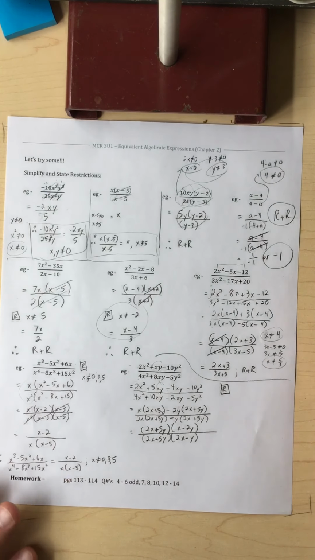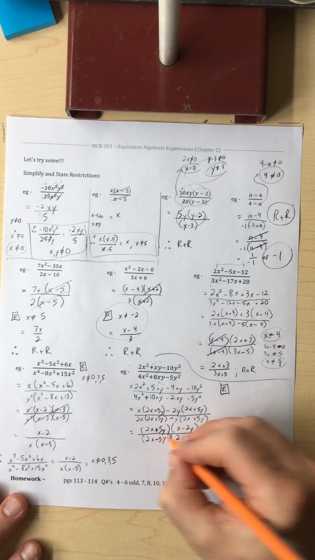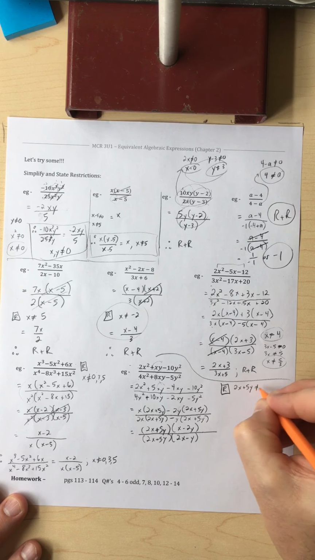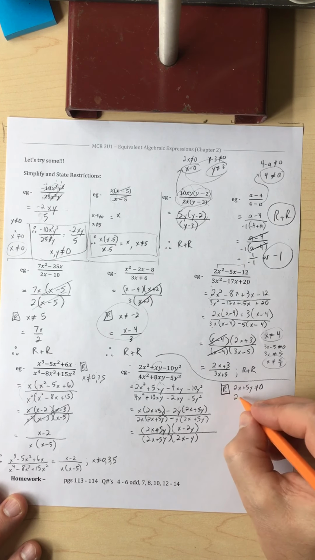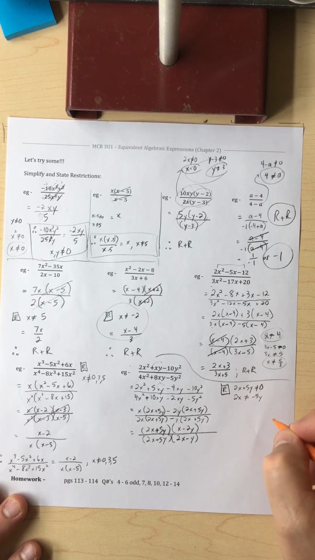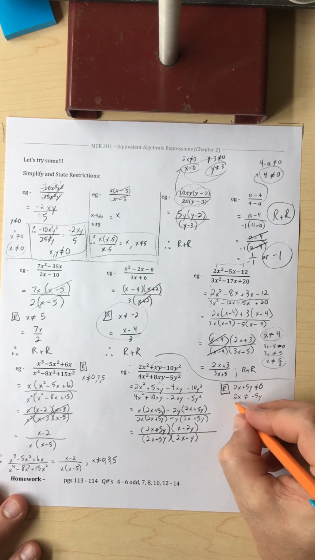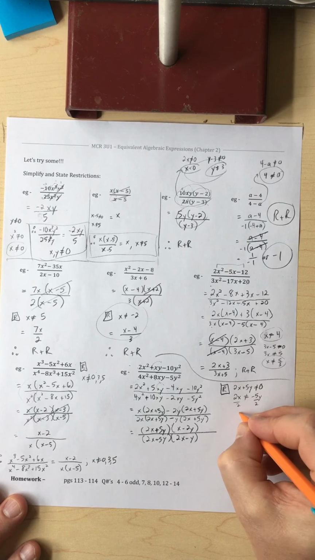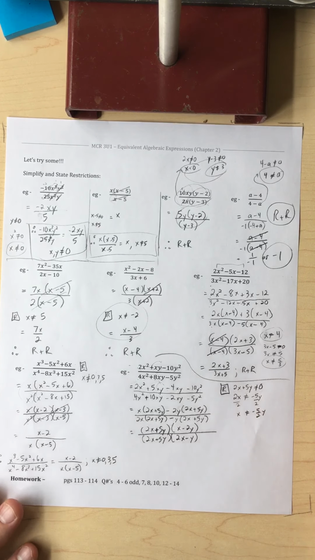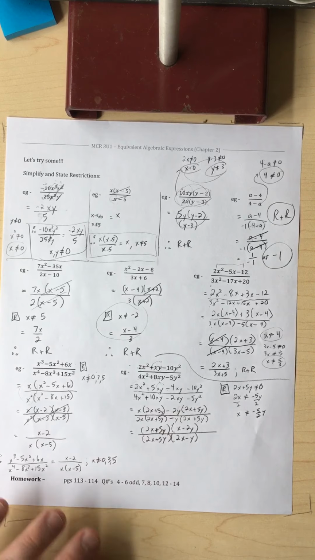When we do restrictions for these blended variables, we've got 2x plus 5y cannot equal 0. If we isolate for x, we bring the negative 5y over to the other side. We divide by 2. And we get x cannot equal negative 5 over 2 y. Okay, so we don't get an actual number. We get a relationship between x and y.